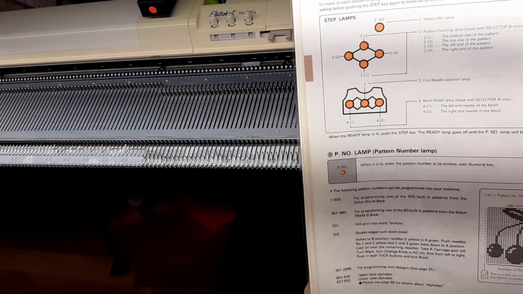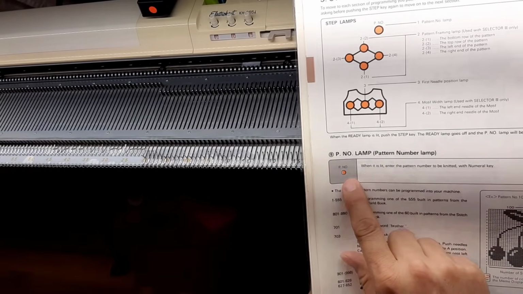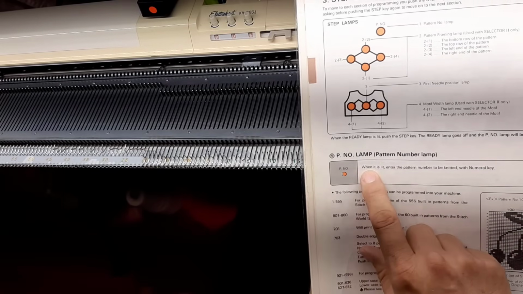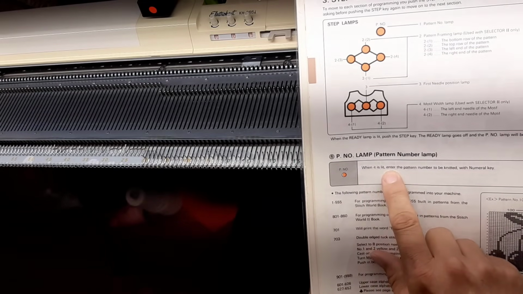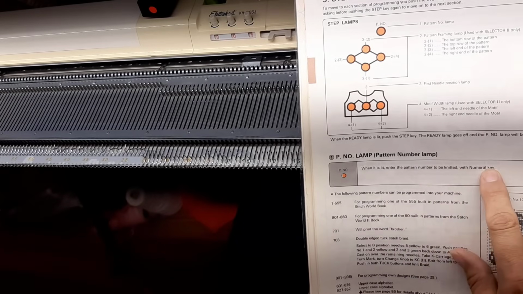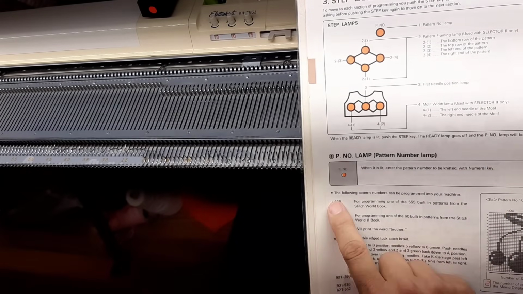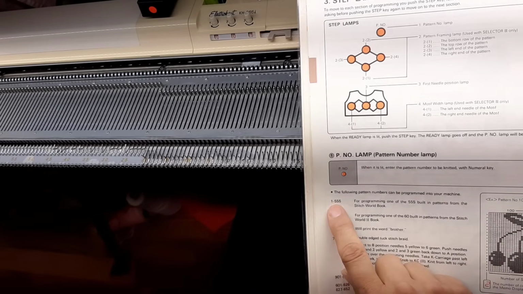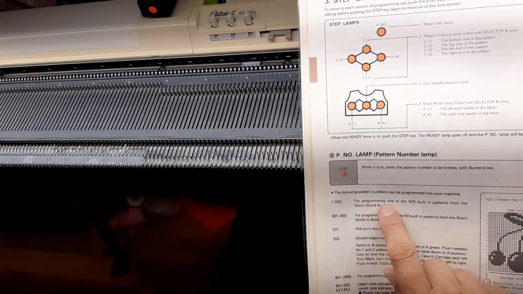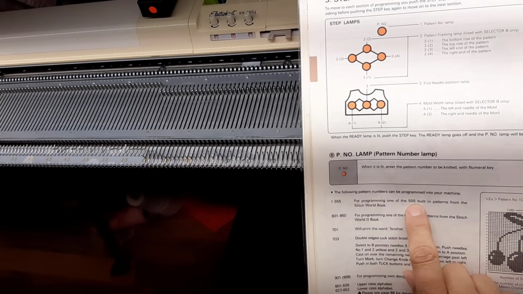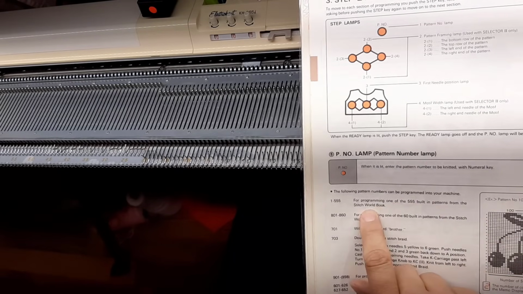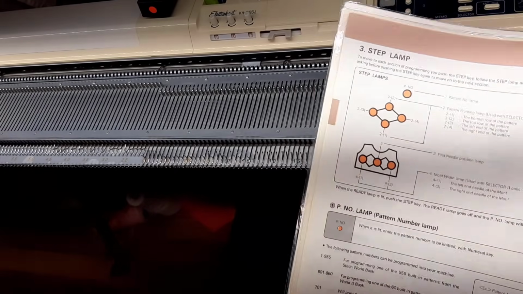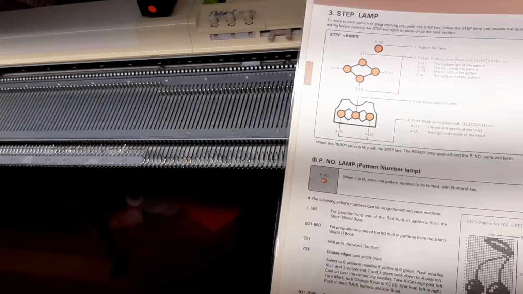Okay. This is still in step lamp. So P, no lamp, pattern number lamp. When it is lit, enter the pattern number to be knitted with numeral keys. The following pattern numbers can be programmed into your machine. 1 to 555 for programming one of the 555 built-in patterns from the Stitch World 1 book. So that's the yellow one. Is it here? 1 second.